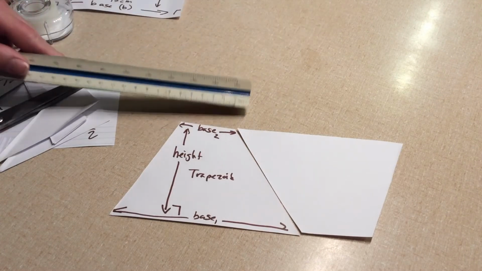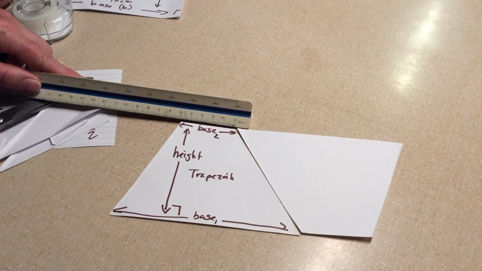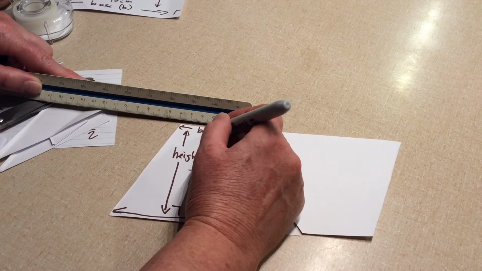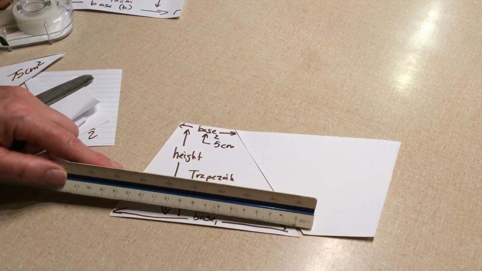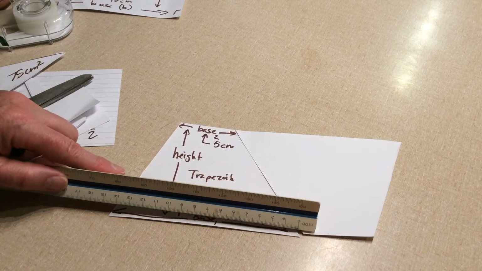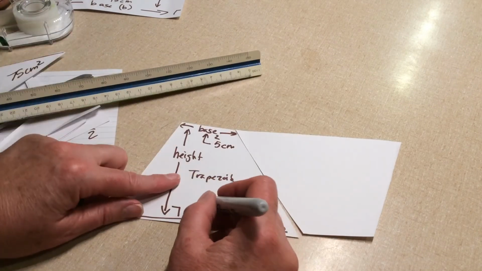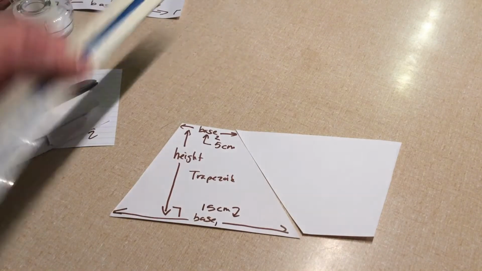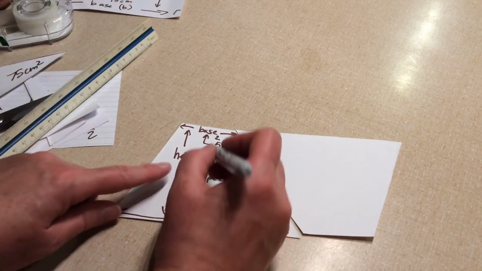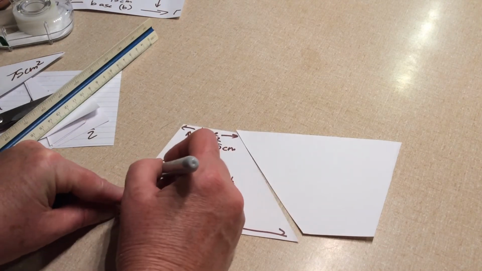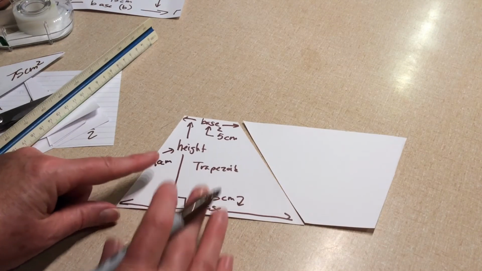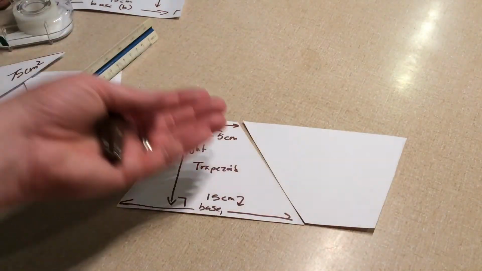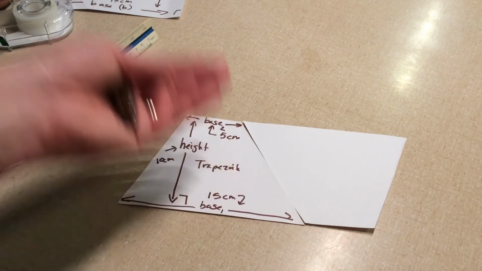So if we measure, this shorter base is 5 centimeters. This longer base looks like it is approximately 15, and the height should be the same as our other one, 10 centimeters. So all we need to do is figure out the area of both trapezoids together as a parallelogram and then take half of that. So how would we do that?